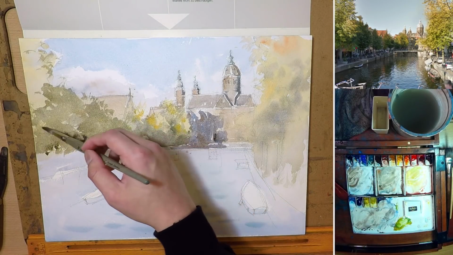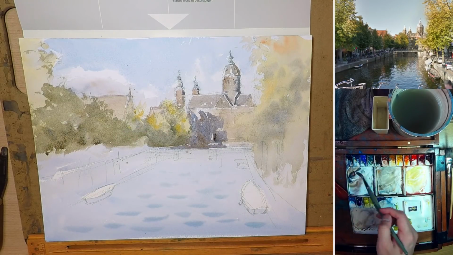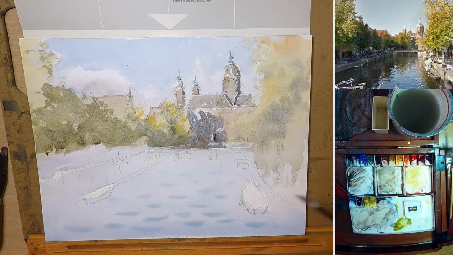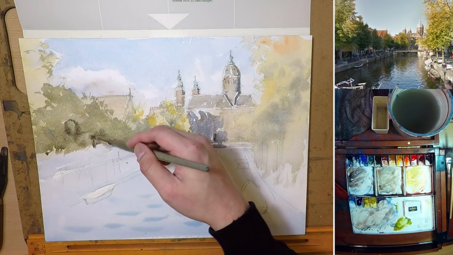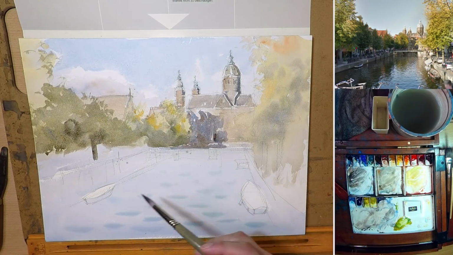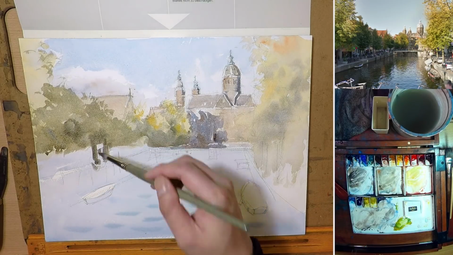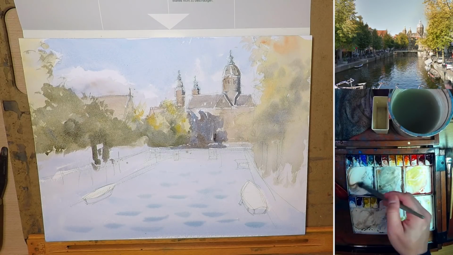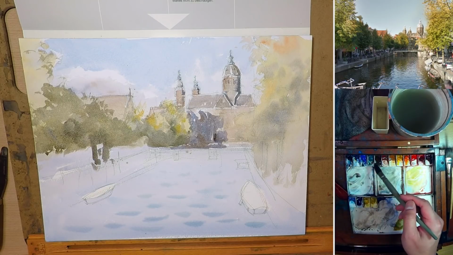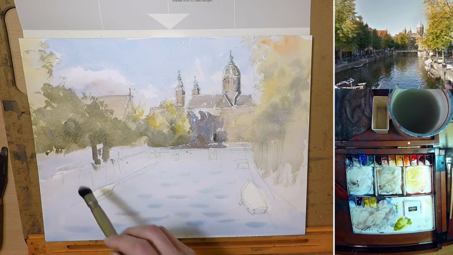So here's what I'm gonna do. There's a lot of very complicated stuff down here. People, car, tree, and so on. But what I'm going to do is not do all that much, like at all. To paint something this complicated, the biggest task at hand for us is to simplify.